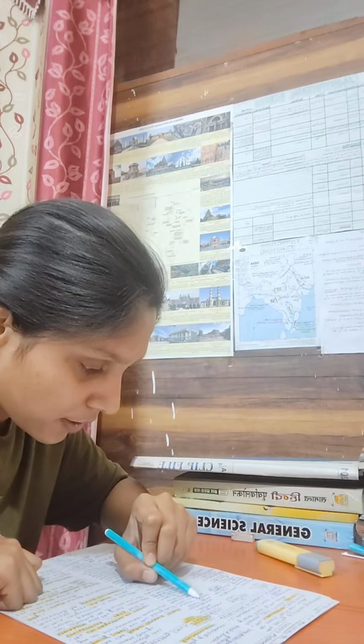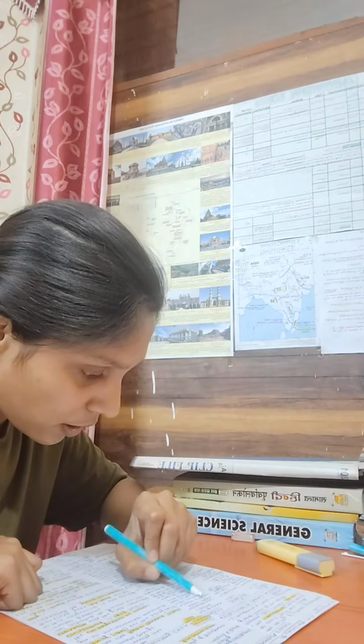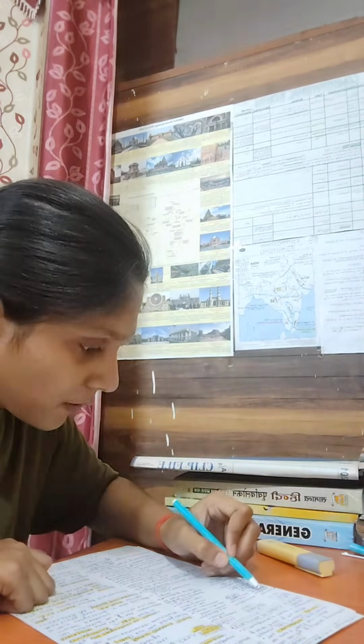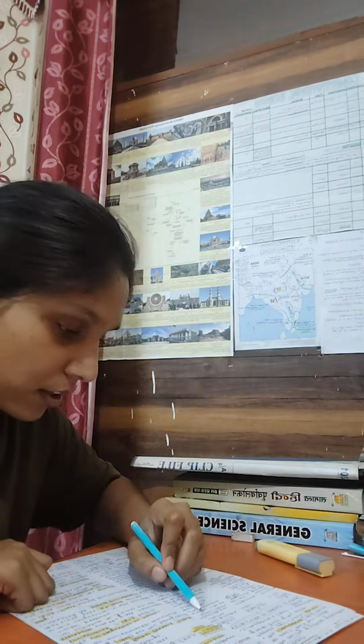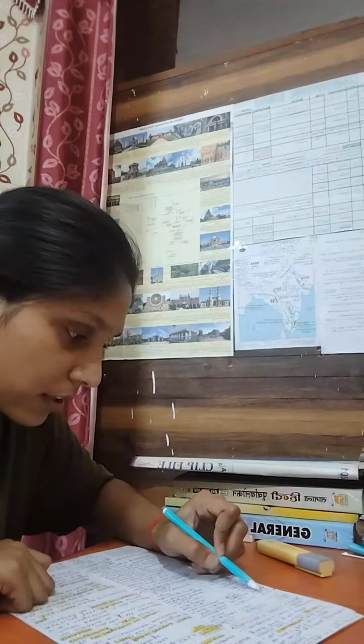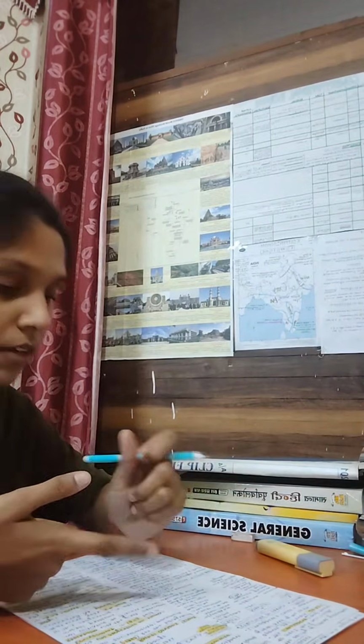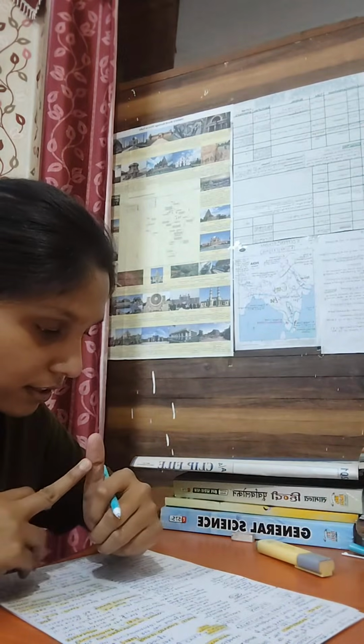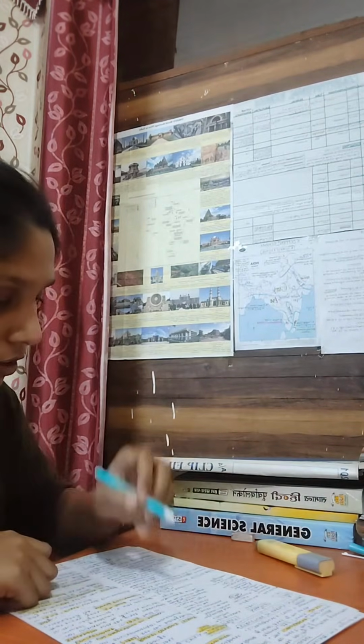The crust extends between 30 to 100 km, the mantle extends 2900 km, and the core extends 6400 km. So 30 to 100 km, 2900 km and 6400 km.